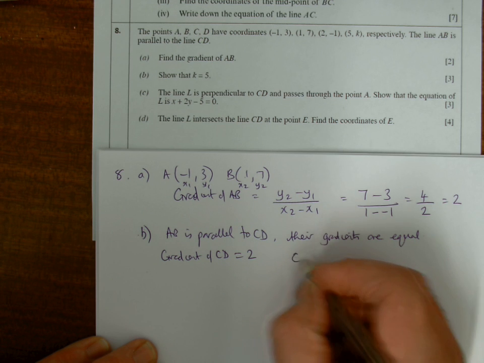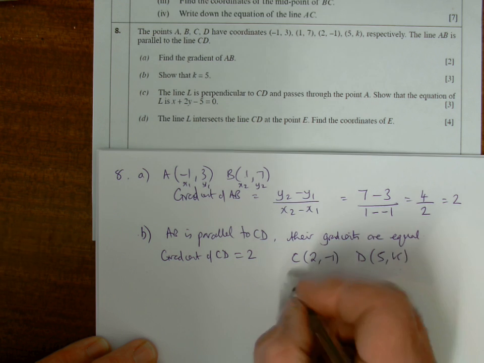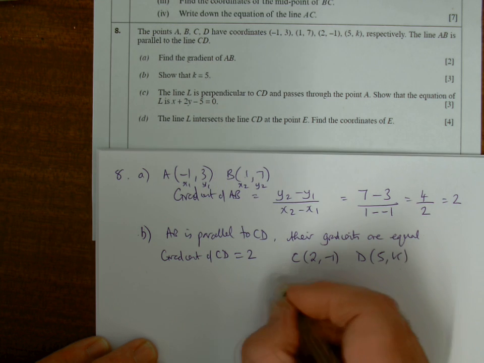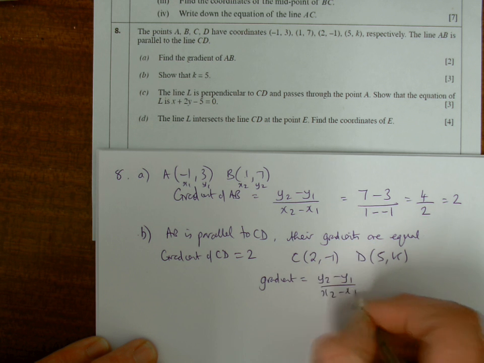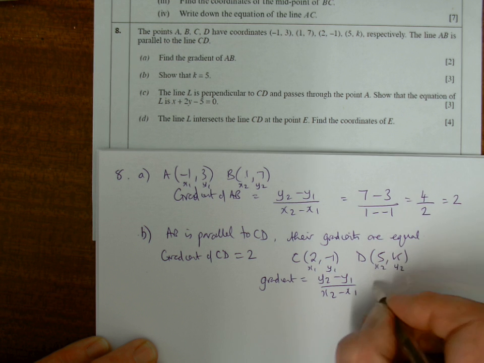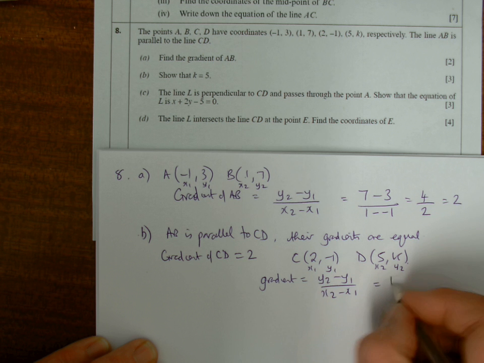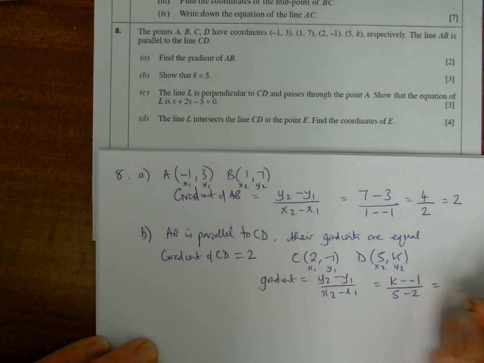Now, the coordinates of C are (2, -1), D is (5, k). So working out the gradient using the formula: the gradient is y2 minus y1 over x2 minus x1. So x1, y1, x2, y2. That's k minus minus 1 over 5 minus 2. So that gives me k plus 1 on top and 3 on the bottom.